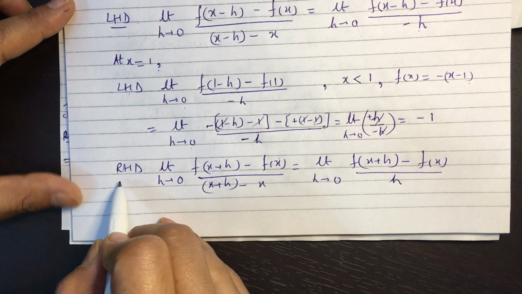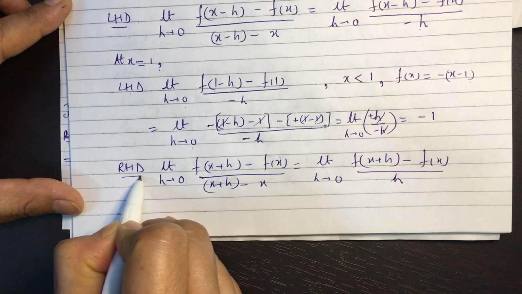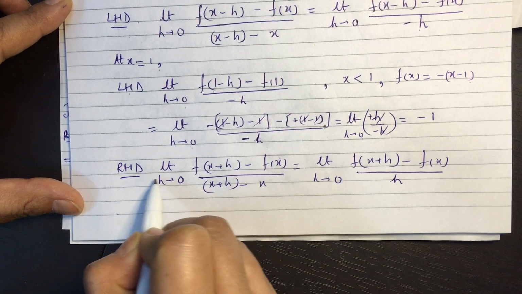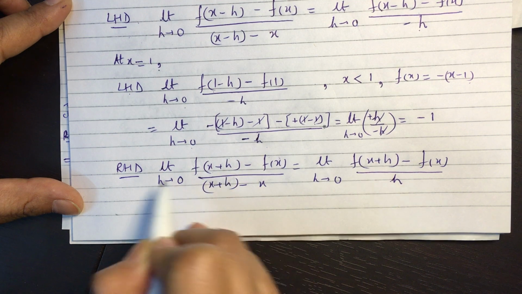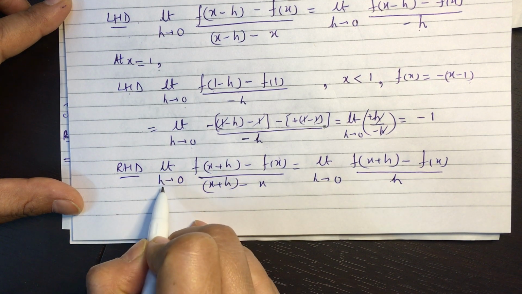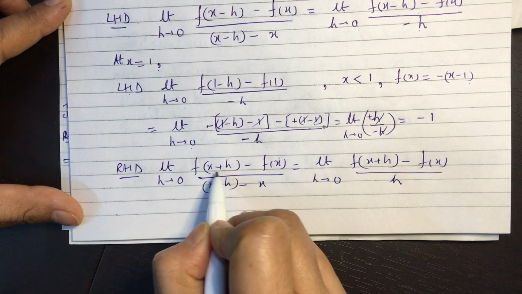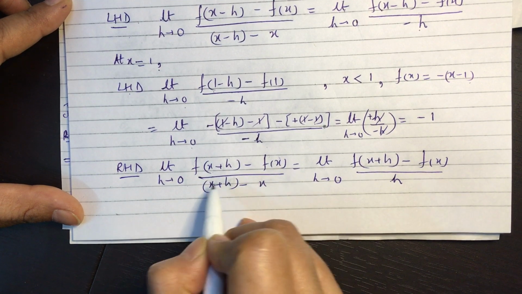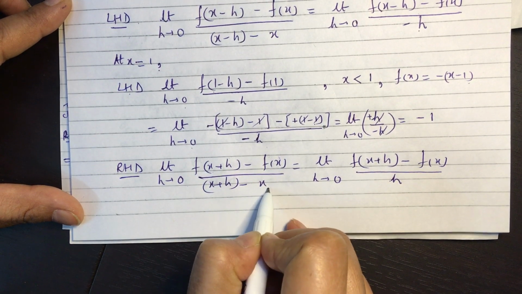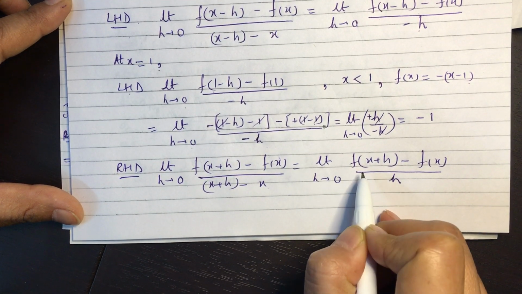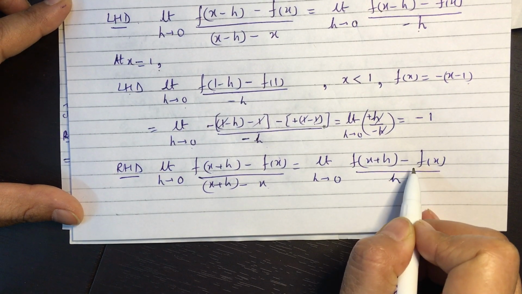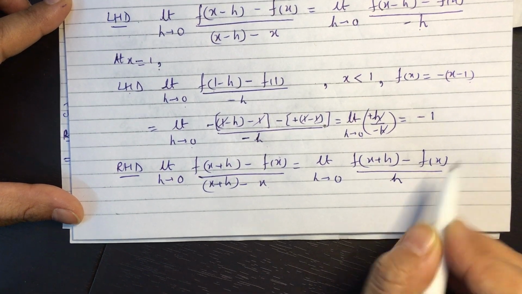Now let's consider the right hand derivative. The right hand derivative is defined as, we are giving a positive increment to x, so it is defined as limit h tending to 0 [f(x plus h) minus f(x)] over [(x plus h) minus x], which is given as limit h tending to 0 [f(x plus h) minus f(x)] over h.